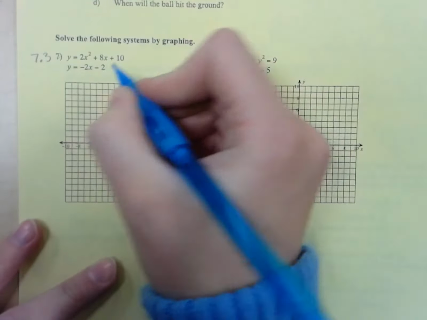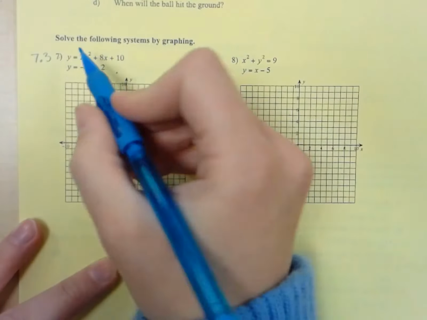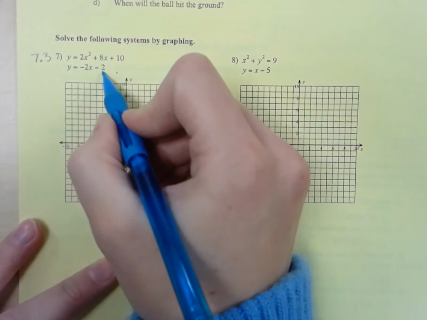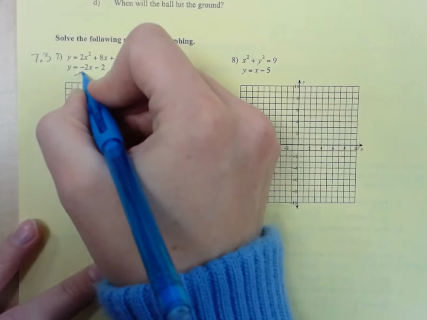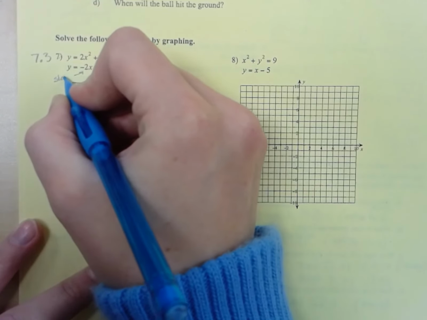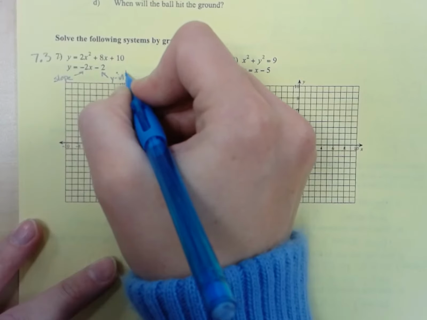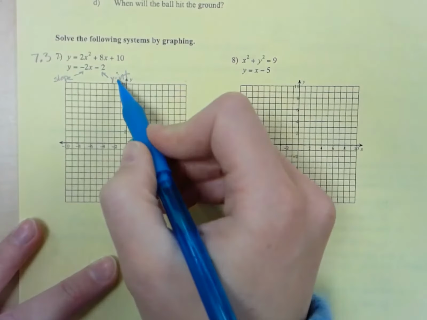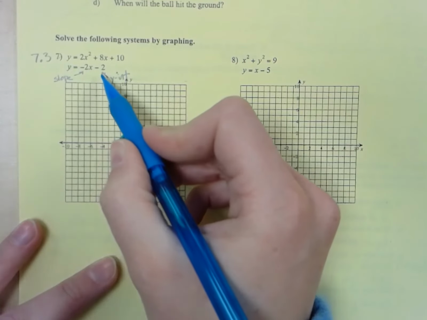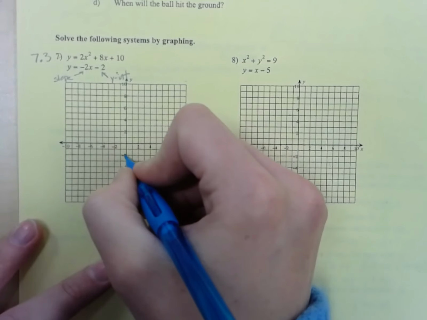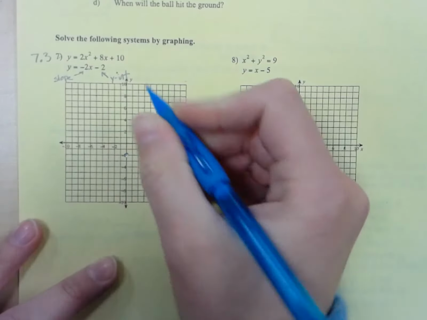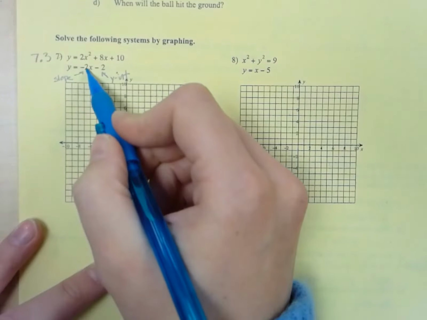I want to remind you that in our format y equals mx plus b, m represents the slope and b represents the y-intercept. And the y-intercept is where I'm going to start graphing. So I'm going to start this graph at -2. And I see my slope is also -2.